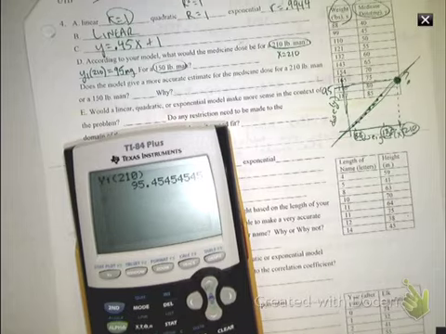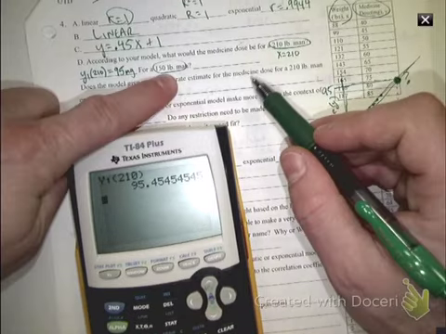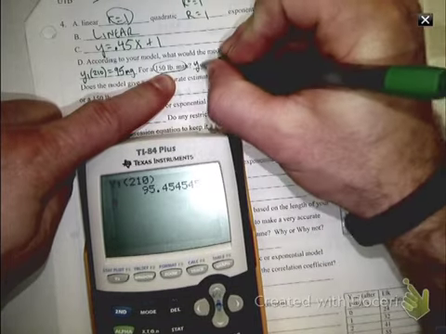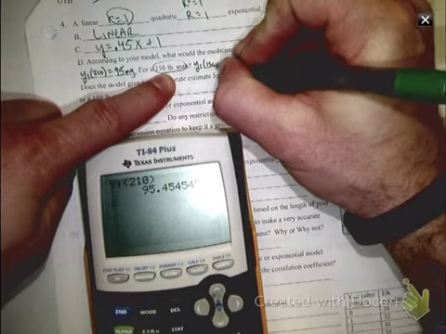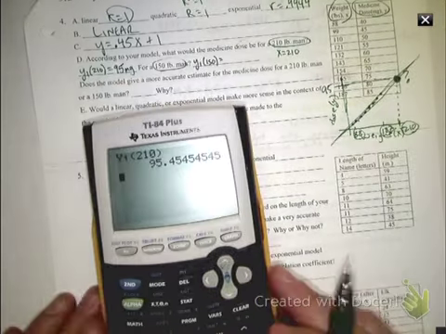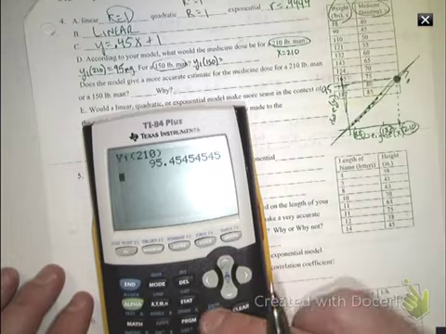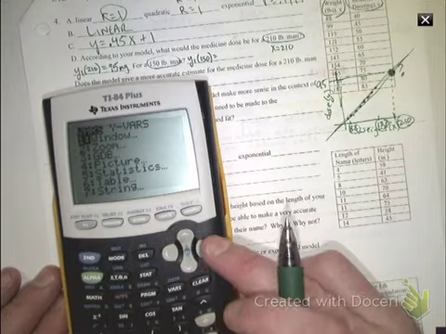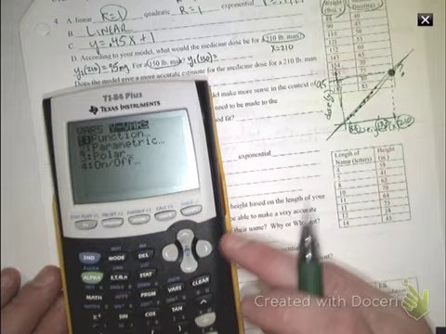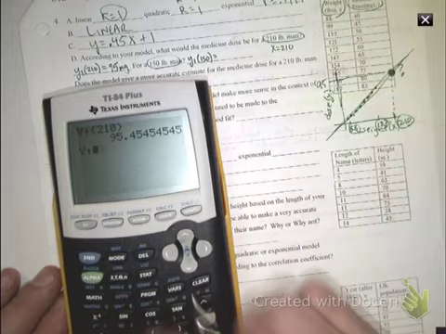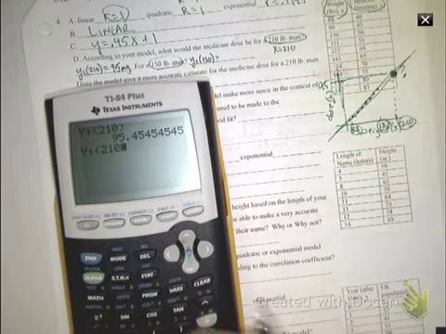Okay, so let's go ahead and do this next part. For a 150-pound man, that is an X value, so I'm going to do the exact same thing, Y1 of 150, and get that Y value. So I press vars, I arrow over to Y-vars, function, Y1, parentheses, 210, close parentheses, hit enter.